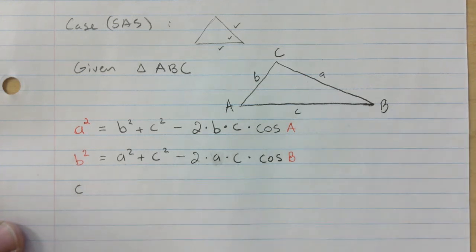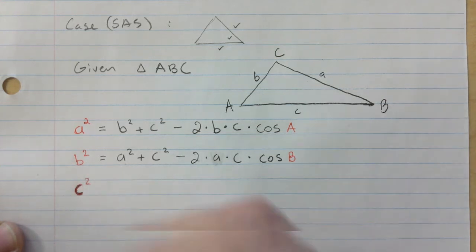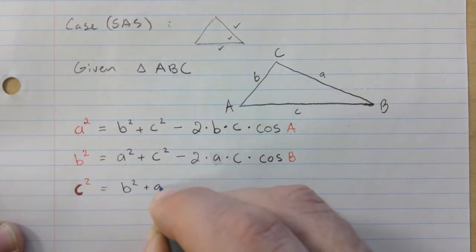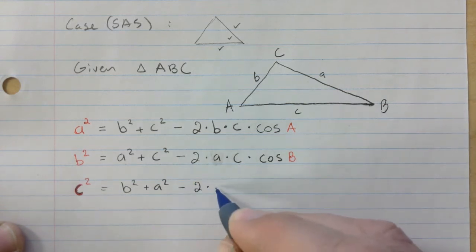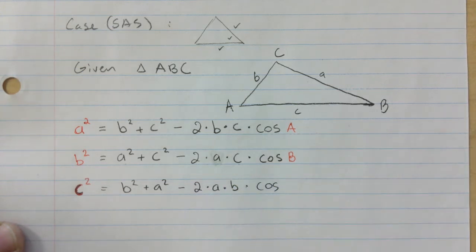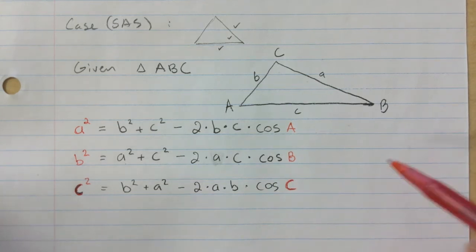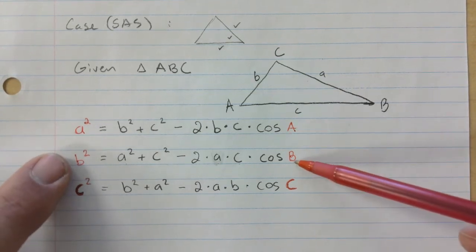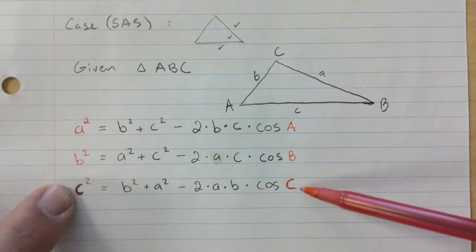c squared is going to be equal to the other two sides, which is b squared plus a squared, right? So I kind of flipped it on you. 2 times a times b times cosine of C. Okay, so always noting that angle A, side a is over here, angle B, side b, and angle C, side c across, right?